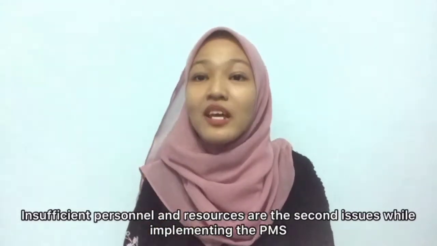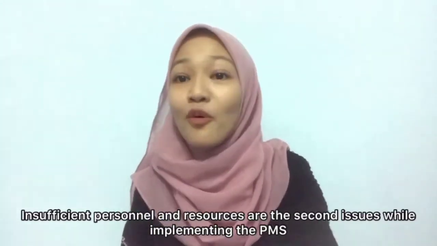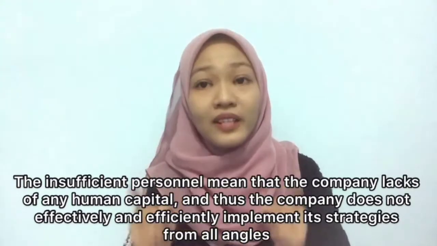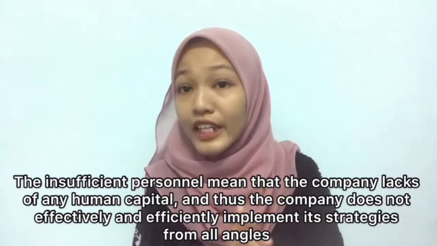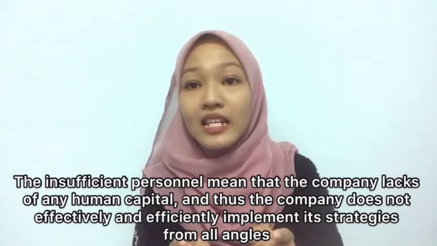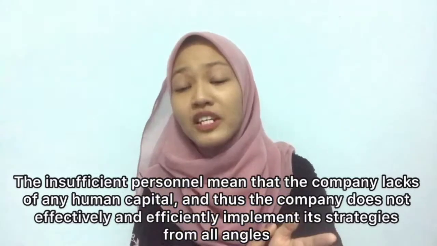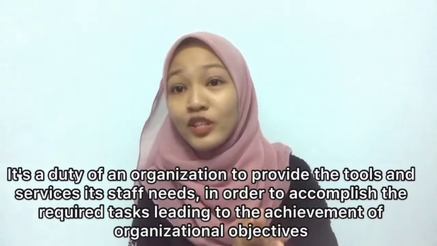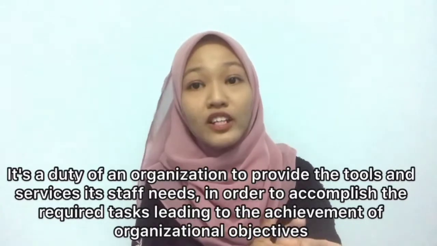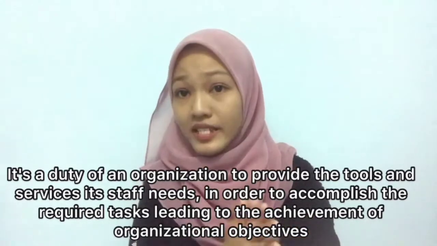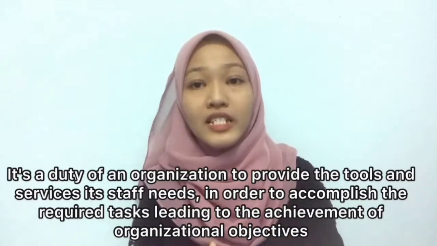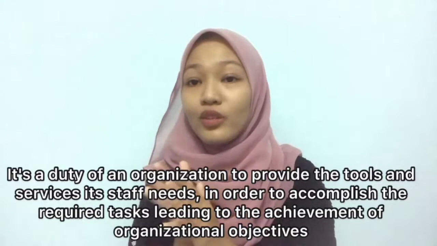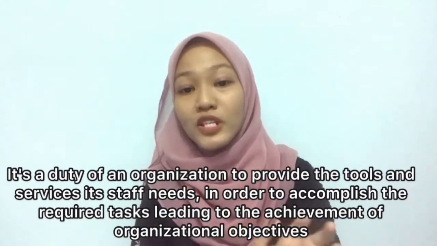Insufficient personnel and resources are the second issue that may arise while implementing the performance management system. Insufficient personnel means that the company has a lack of human capital, and thus the company does not effectively and efficiently implement its strategies from all angles. Basically, it is a duty of an organization to provide the tools and equipment for its staff needs in order to accomplish their required tasks, which then leads to the achievement of the organizational objective.